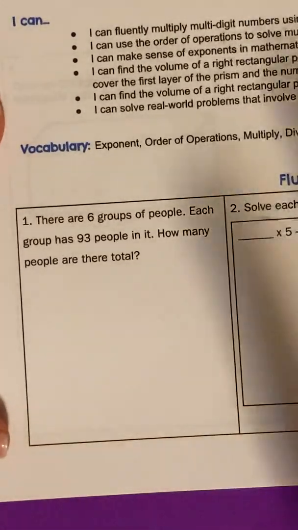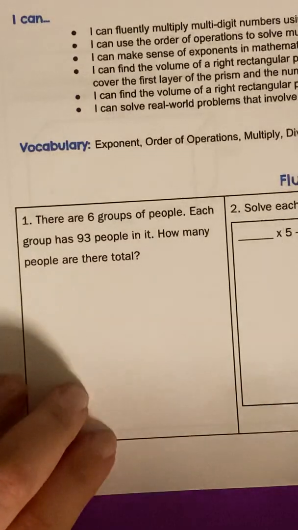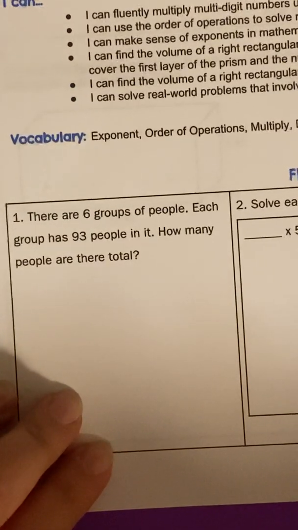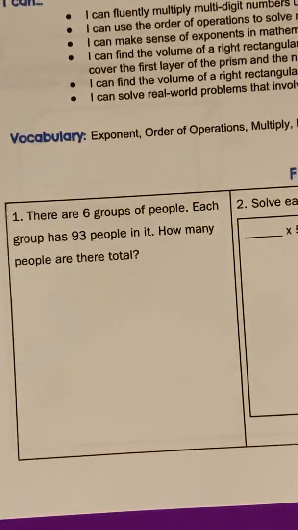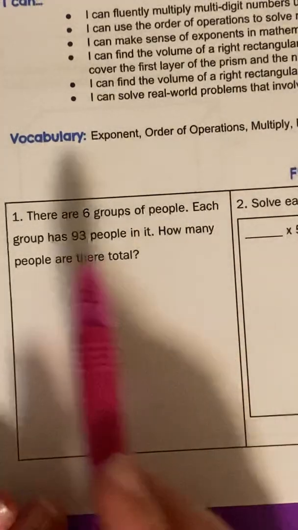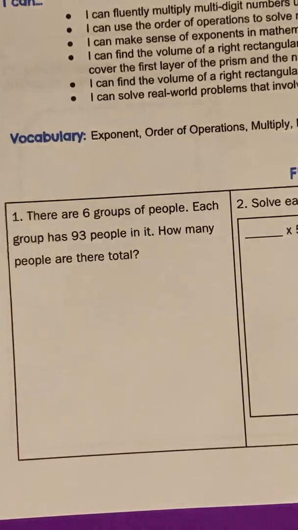So, fluency, number one, there are 6 groups of people. Each group has 93 people in it. How many people are there total? Oh, that's easy peasy. If there's 6 groups of the 93 people, we're going to multiply. Each group has 93 people in it.